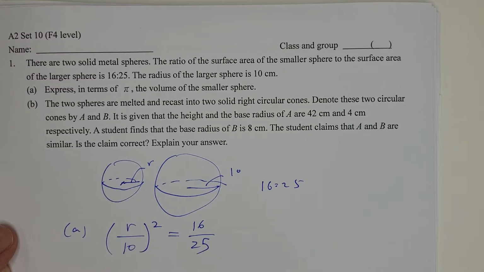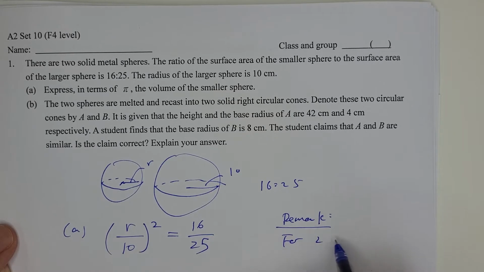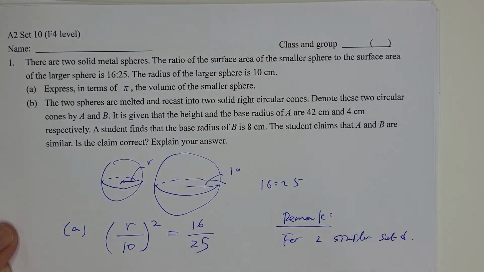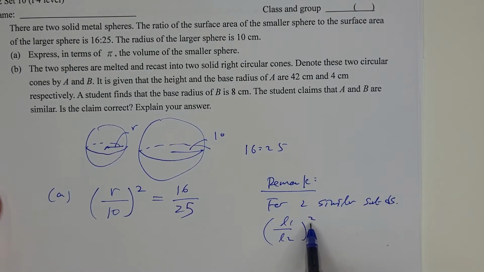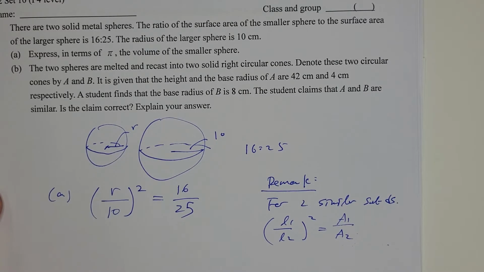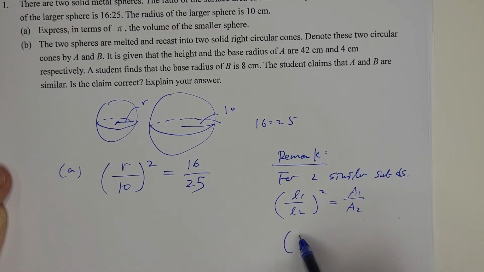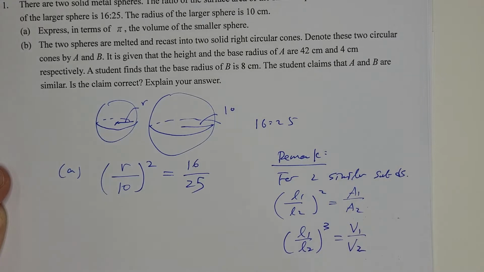Okay, so that's the notes for two similar solids. Length 1 over length 2, in brackets squared, the square of the length ratio will equal their area ratio. And when you consider the length ratio and then take the cube, it will equal their volume ratio.